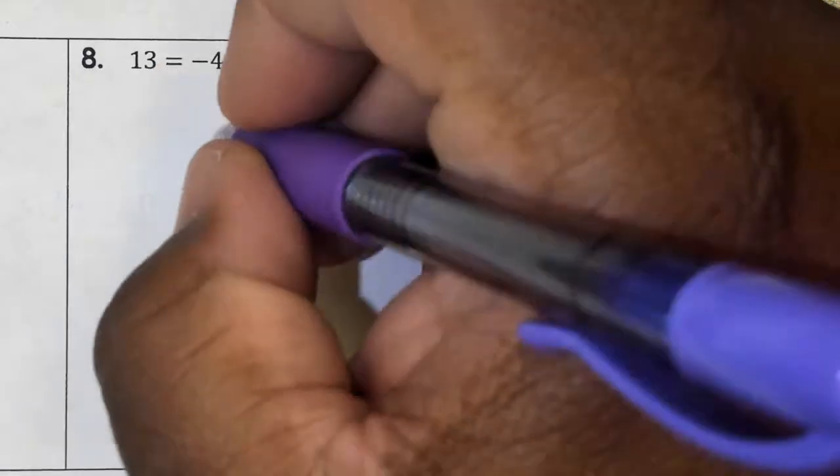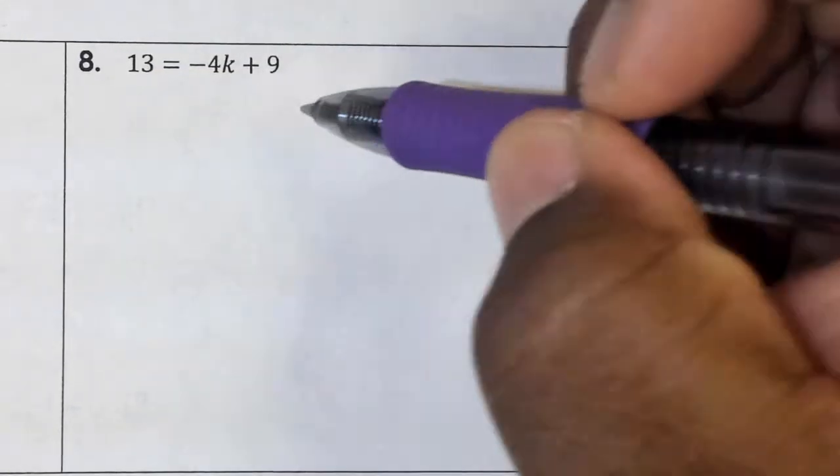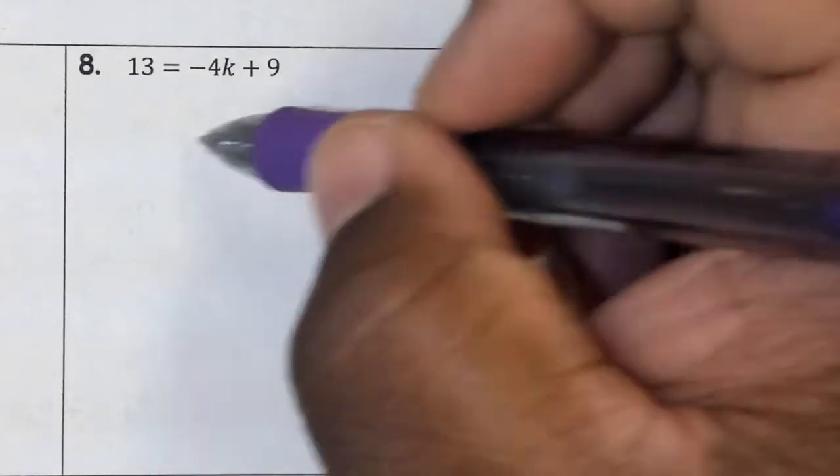Number 8, same situation, moving fast. Only thing about number 8, once again, your variable's on the right. You should be moving stuff to the left. Move stuff away from the variable. 9 first.